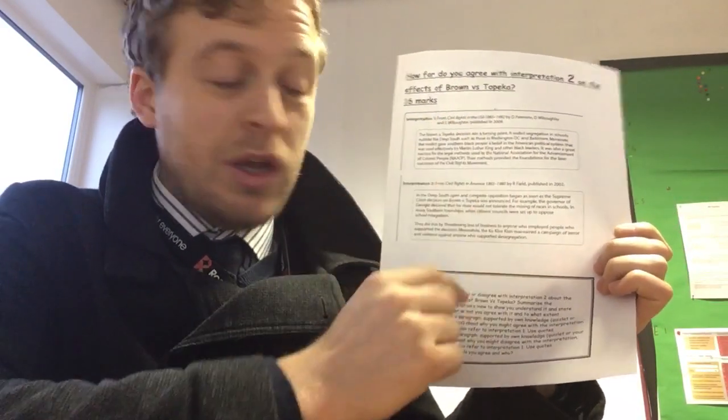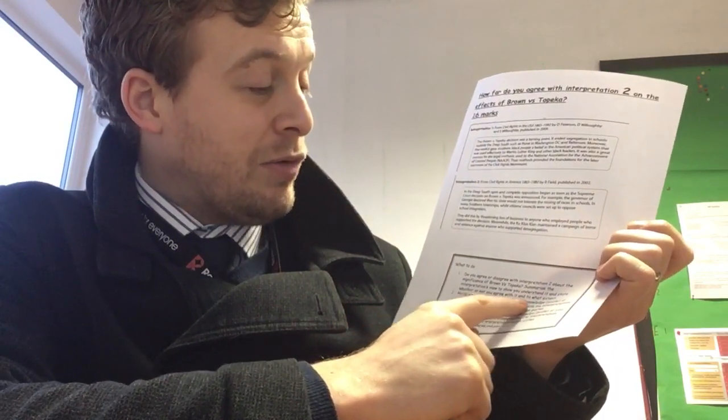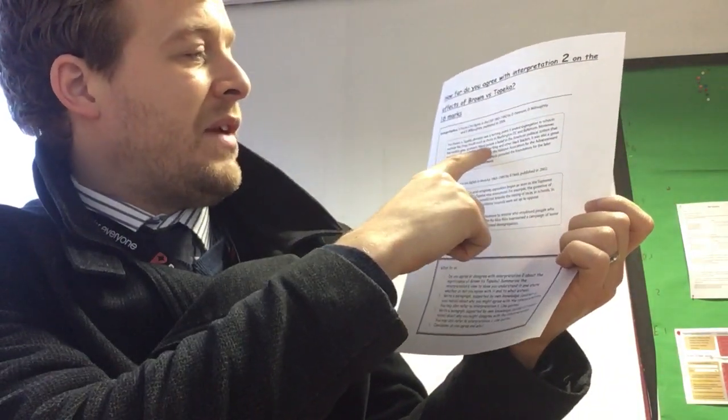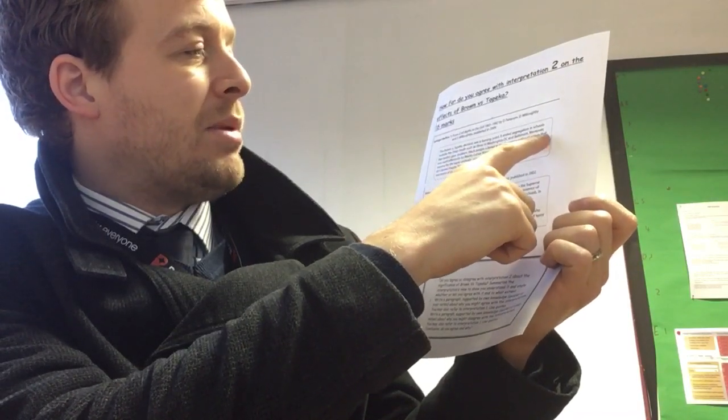And then you write a paragraph, picking out quotes, and use your own knowledge to judge what this historian is saying. I'll give you an example. It says, the verdict gave Southern black people a belief in the American political system that was used effectively by Martin Luther King and other black leaders.